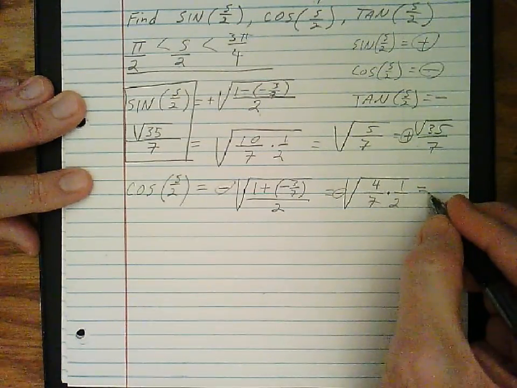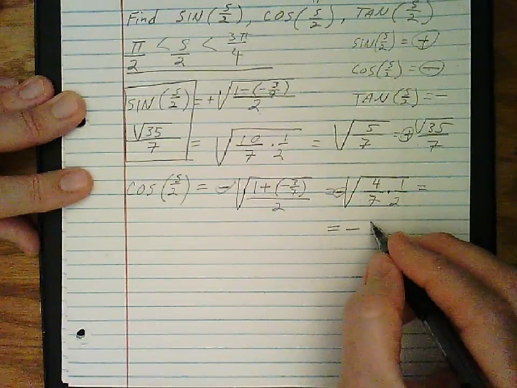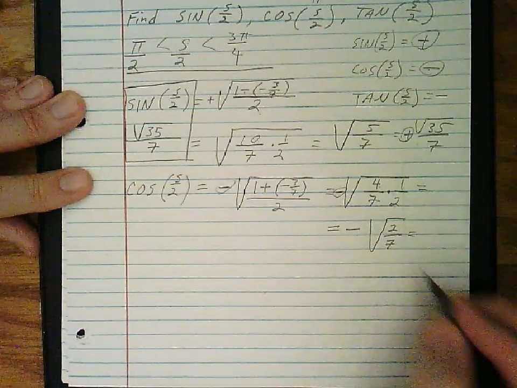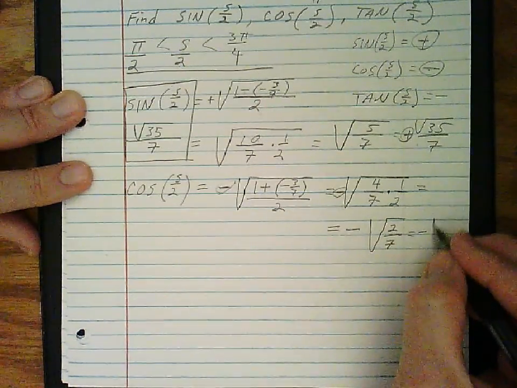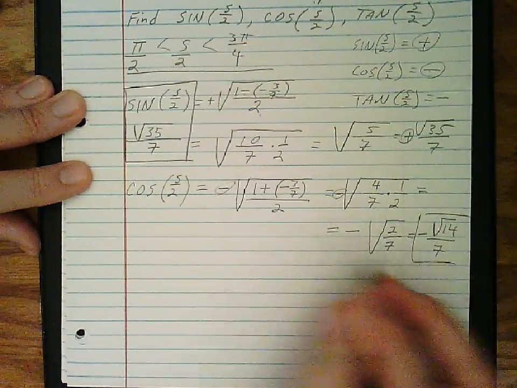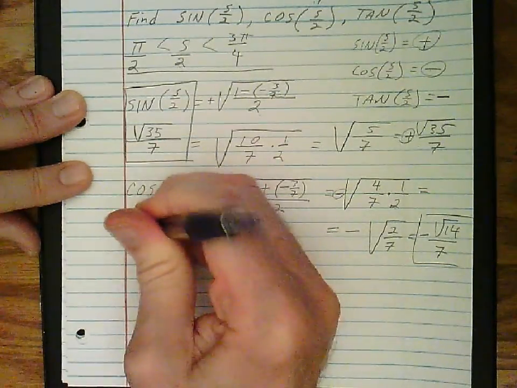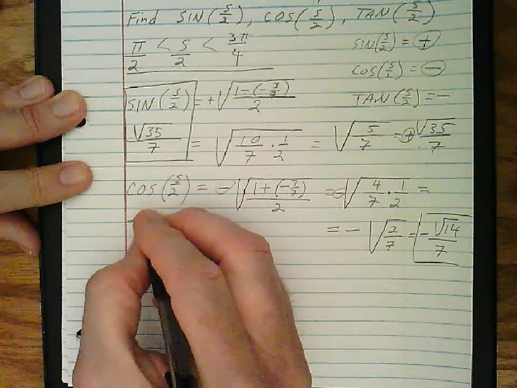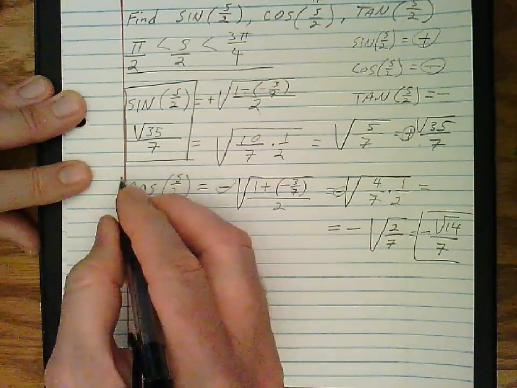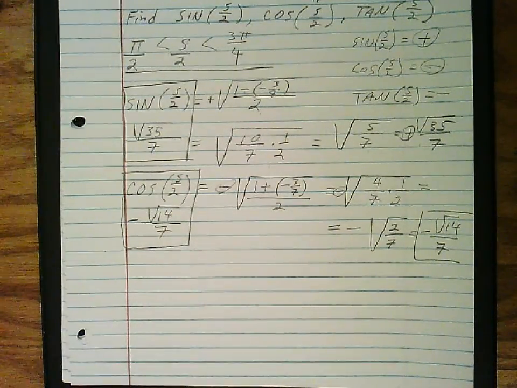This is the negative square root of 2 over 7, but I want to multiply top and bottom by rad 7 over rad 7, and I get negative square root of 14 over 7, already rationalized. That's the cosine of s over 2.